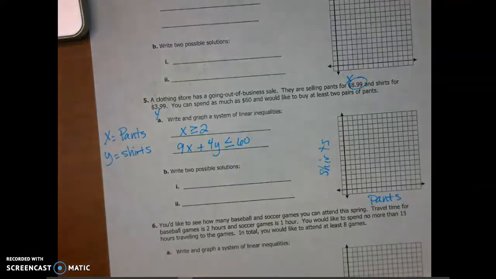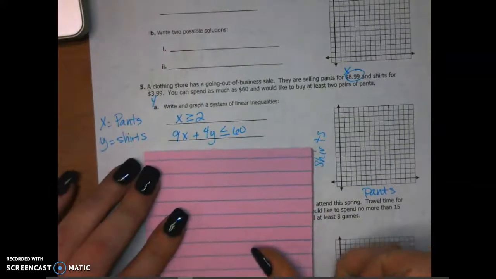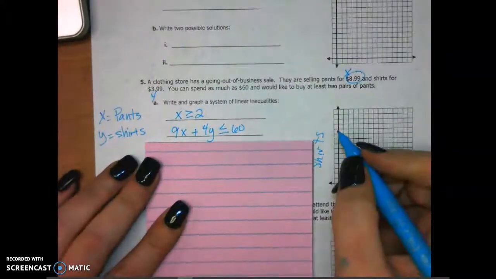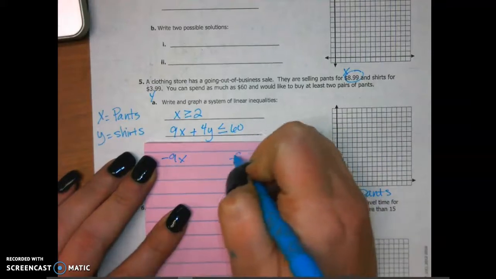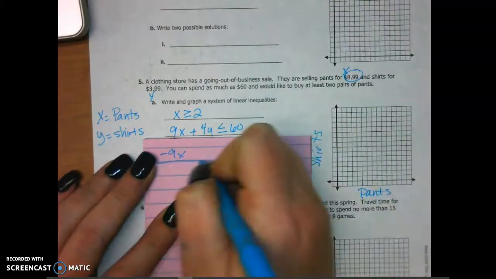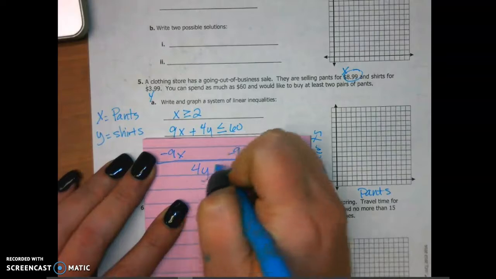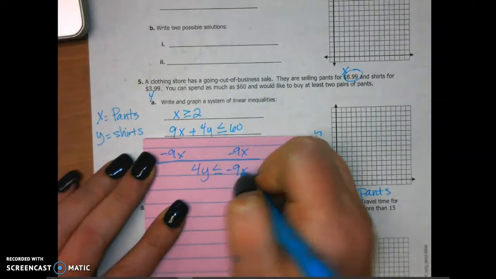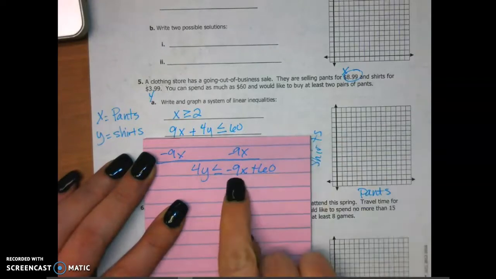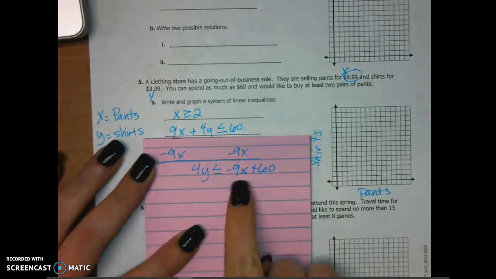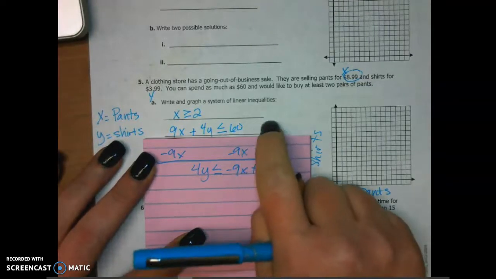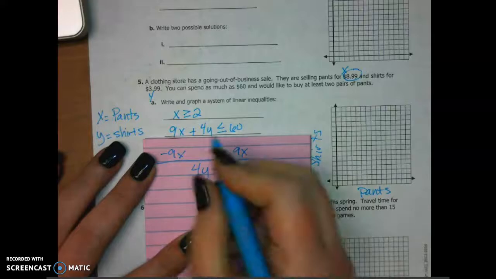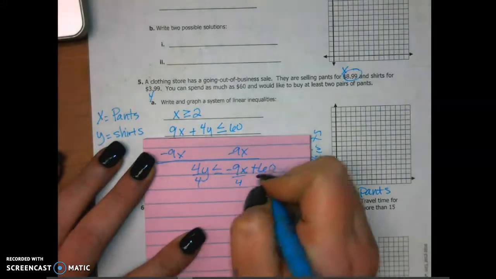That's okay. So we're going to move it around. Let me pull out my fancy post-it notes here. Okay. So if I subtract 9x, I get 4y is less than or equal to negative 9x plus 60. Now, I'm going to be kind of funny about this. I want you to make sure you're putting your x term first. Don't just throw it out here. No, write it correctly, okay? Over 4, over 4, over 4.